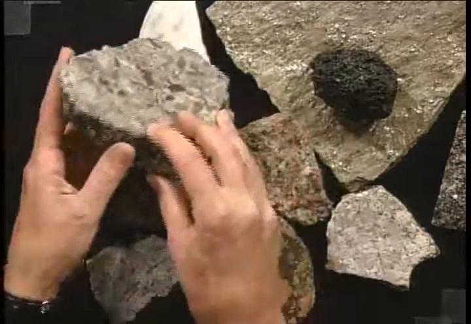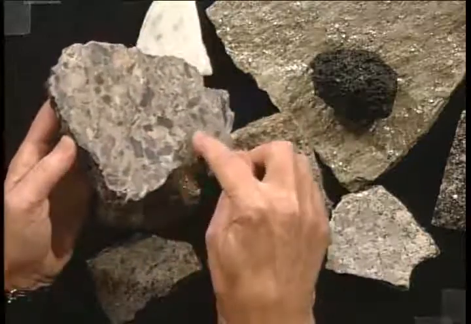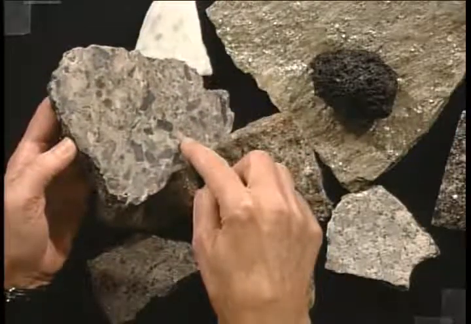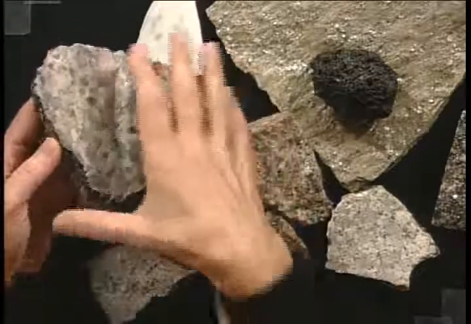When you cut it, it's easy to see the individual clasts or pieces of the rock. So this is a sedimentary rock. Got one down.